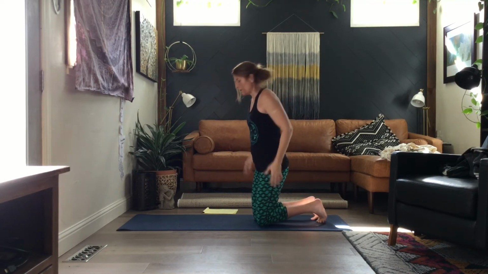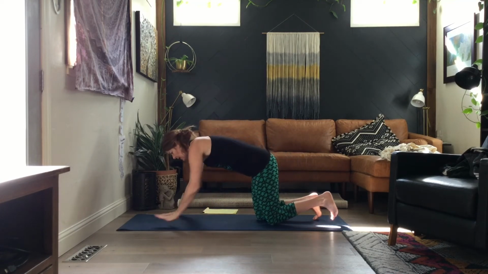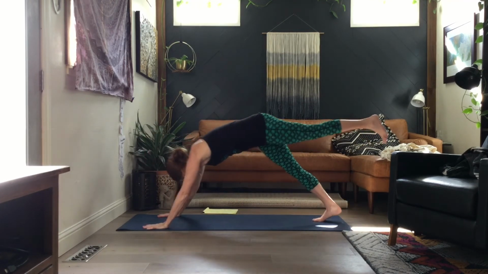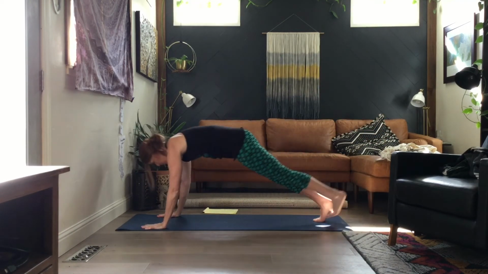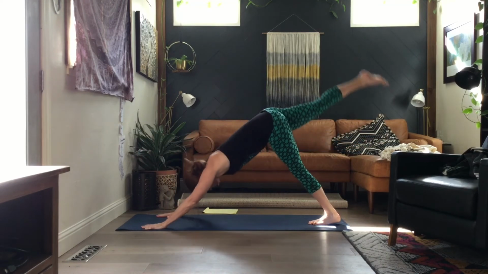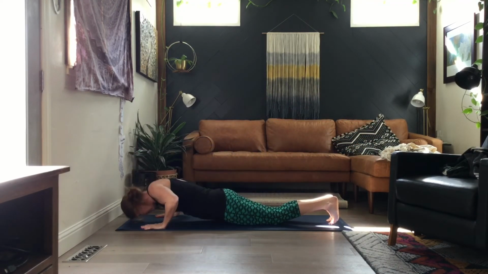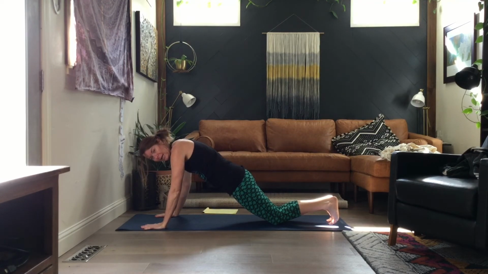So let me demonstrate the modified first. So the knees are down, hips are down. We do a push-up. We come into high plank. We lift one leg, we pull down. We switch the other leg, we pull down. And then we bring our knees down, that's 1. And then we continue on, okay?